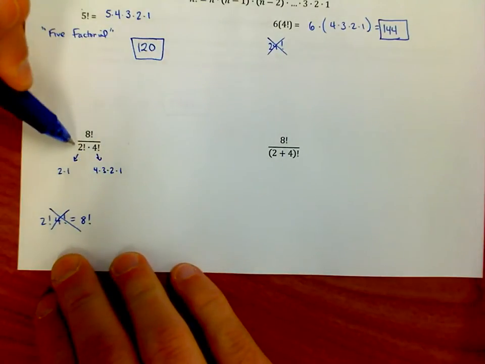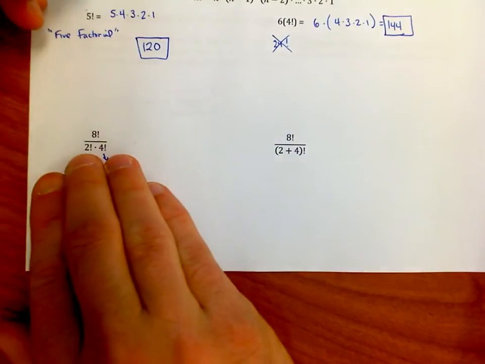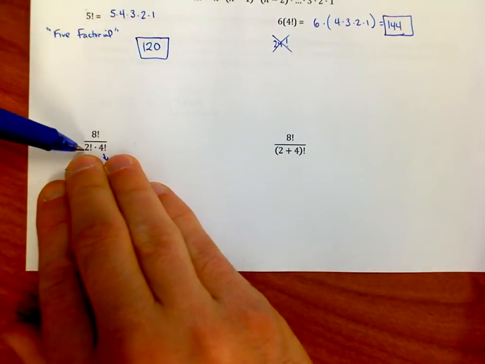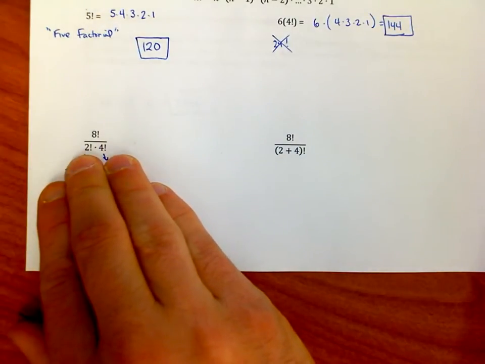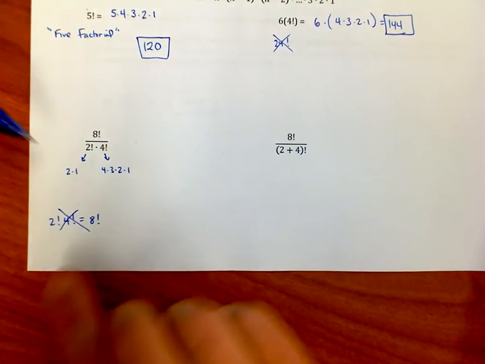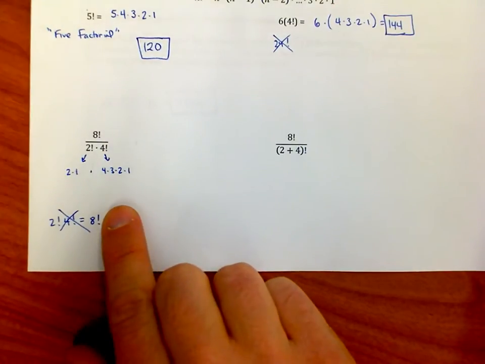Because I would have people here, the thing I'm concerned about, and the reason I show this example is I'm worried about you saying, well, that's 8 on top and that's 8 on bottom, so they go away and this is a 1. That cancels down to 1. You can see here if I write it out longhand that that's absolutely not the case.